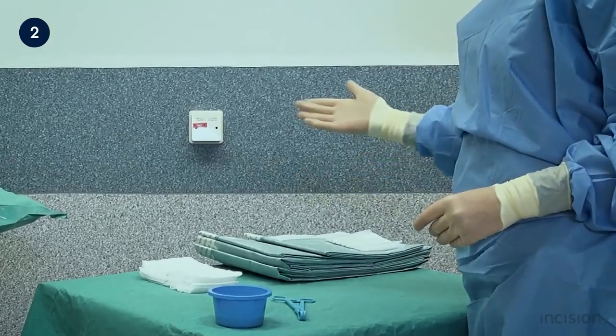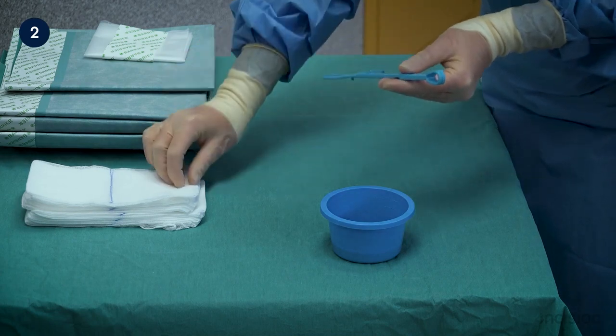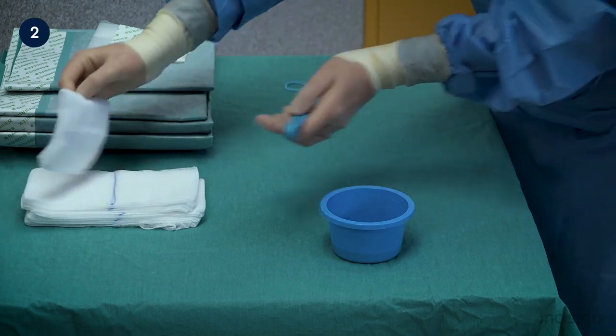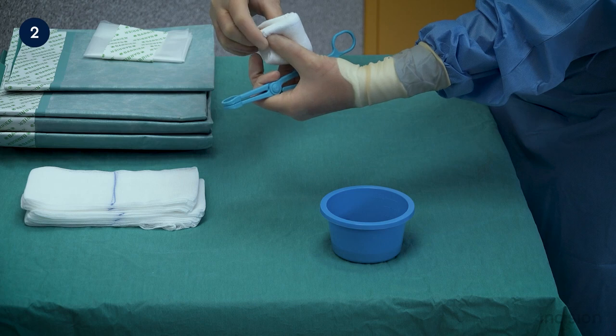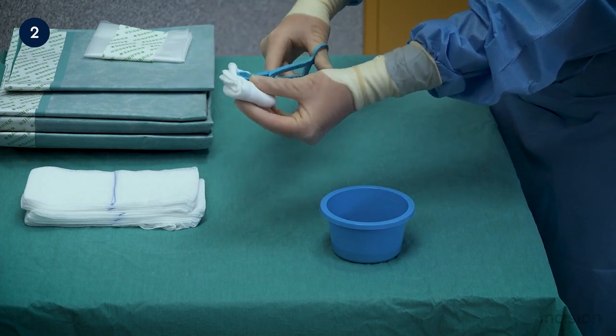Take note of the drapes, sterile gauze swabs, clean container, and clamp. An example of how to load the clamp is now shown. A gauze swab is folded and then placed into the teeth of the clamp. This can then be used to clean the patient.